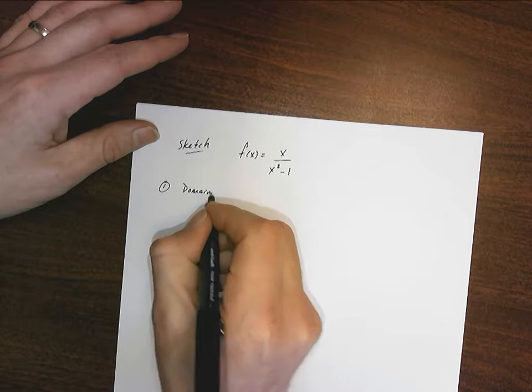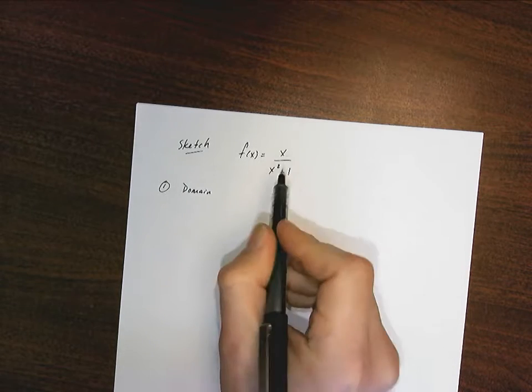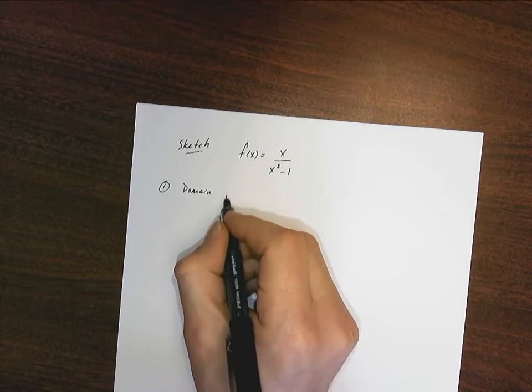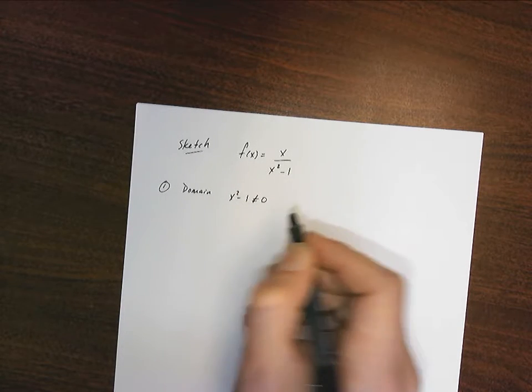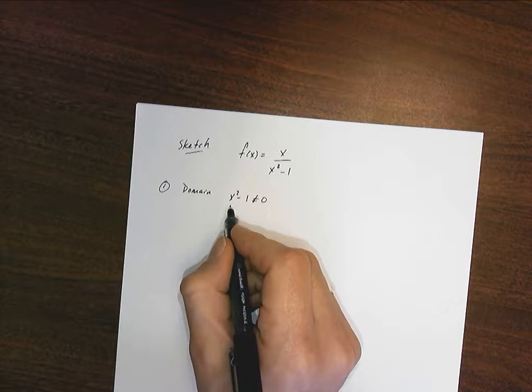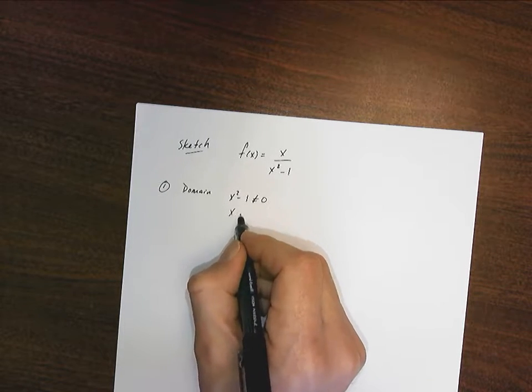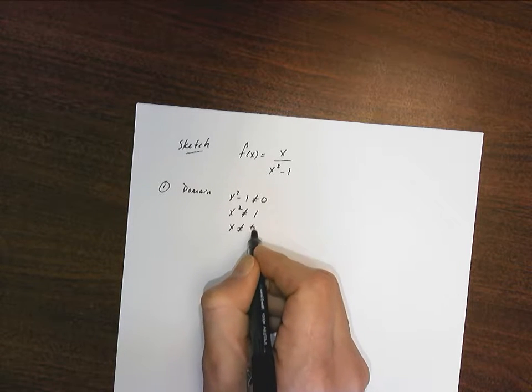And looking at this function, it is a rational function, which means we're going to have a problem wherever we divide by 0. So x squared minus 1 can never equal 0 for us to get a range value at that point. So we're going to have x squared cannot equal 1, x cannot equal plus or minus 1.